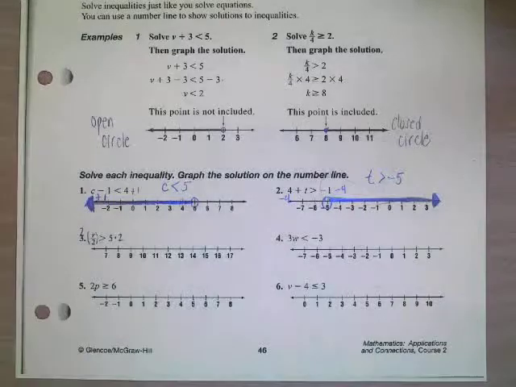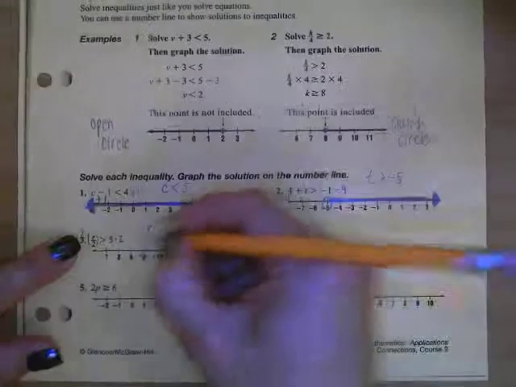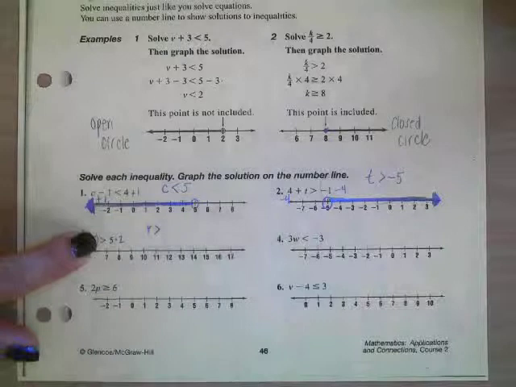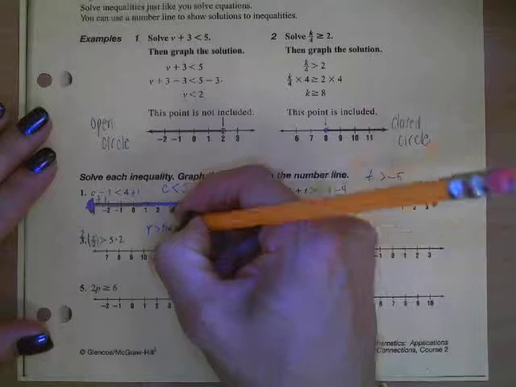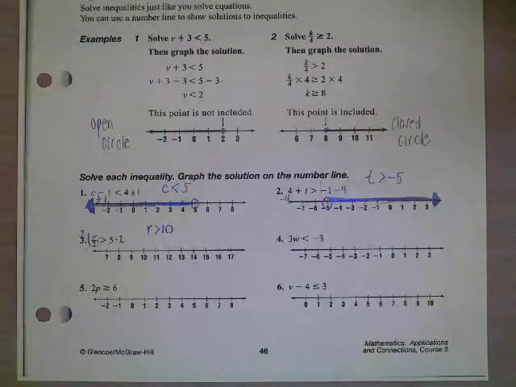If I multiply by 2, what I'm going to end up with is 1R. I don't have to write the 1. And then I'm going to carry my sign down, greater than 5 times 2. Julian, what's 5 times 2? Oh, sorry, I thought you said 8. All right. So, is my circle open or closed, Fatima?